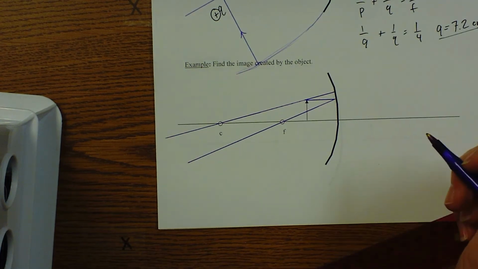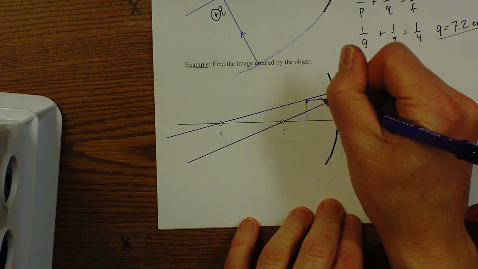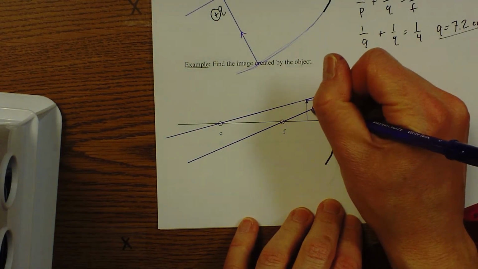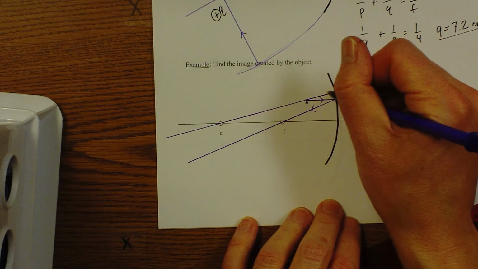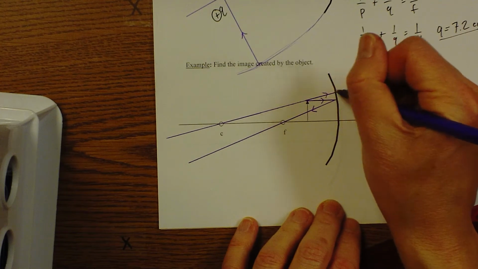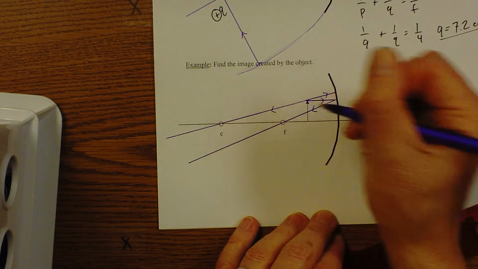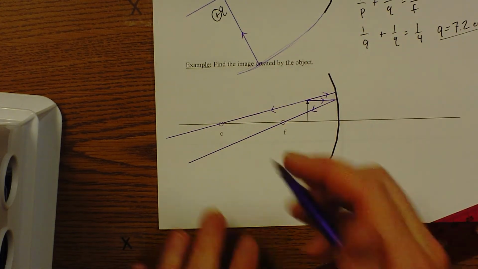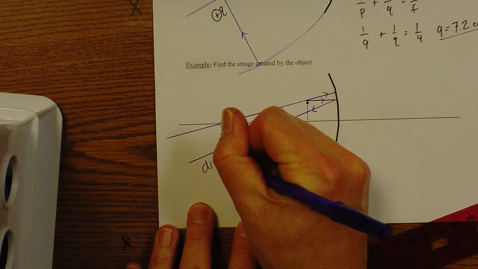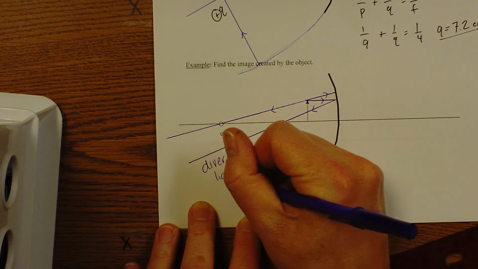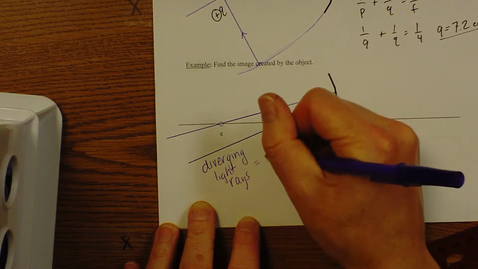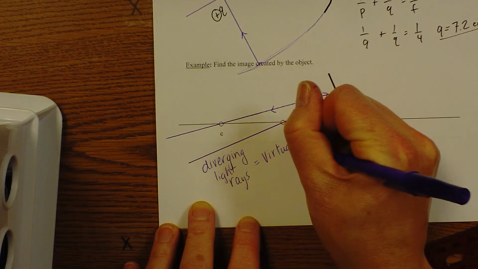So let's think about what's happening here. The first light ray that I drew, the parallel one, bounces off and goes through the focus. The second light ray, the one that is coming from the direction of the center of curvature, is going to bounce straight back toward the center of curvature. Now once again we have diverging light rays. And this should tell you something. Diverging light rays means that we're going to get a virtual image.